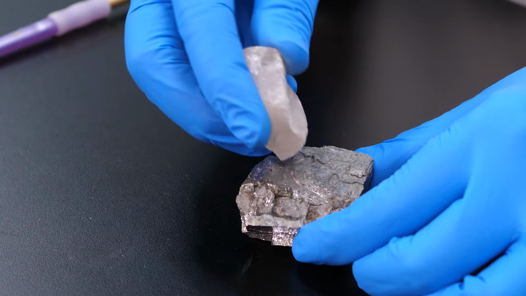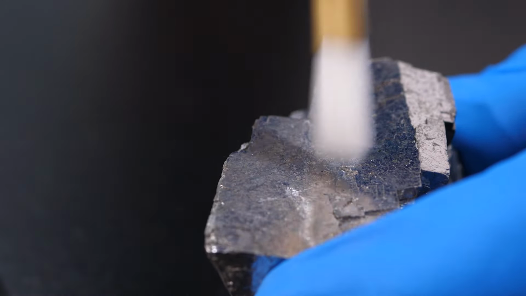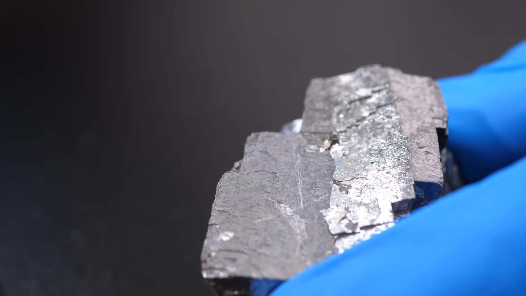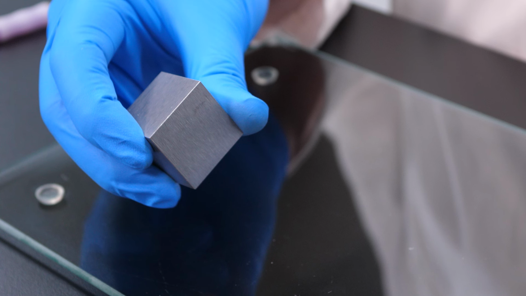Since orthoclase does not scratch the vanadium, but quartz does, we know that vanadium has a hardness value of greater than 6, but less than or equal to 7. Vanadium has a hardness value of 7, so this is consistent with our test results. For our last scratch test, we will use chromium. Chromium easily scratches the glass plate. Since chromium scratches the glass plate, we can skip the tests with talc, gypsum, calcite, fluorite, and apatite.